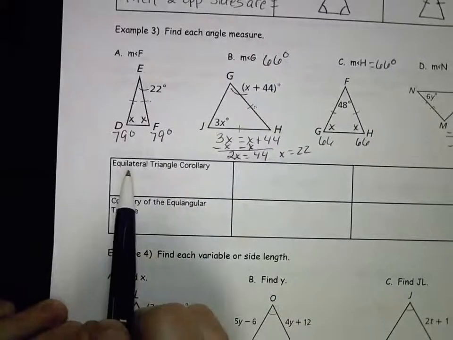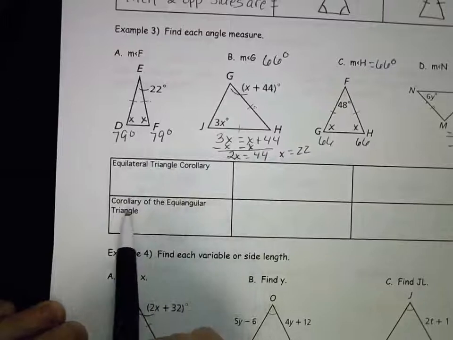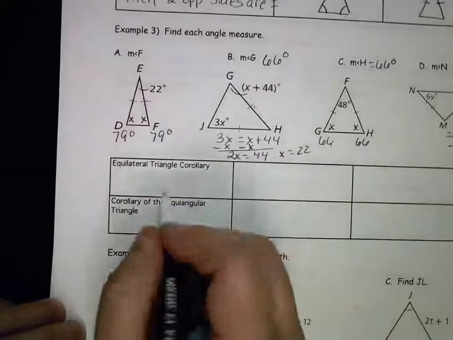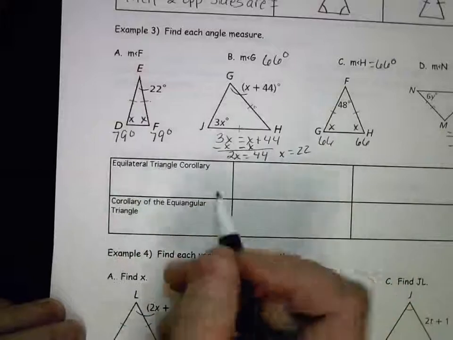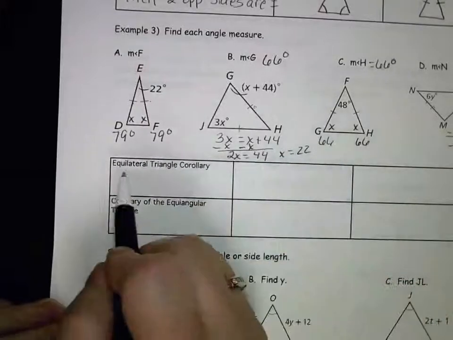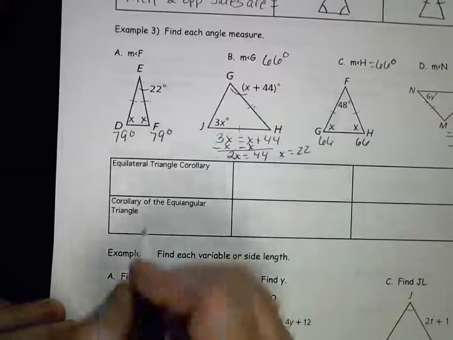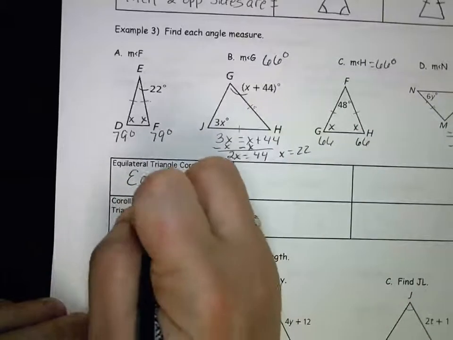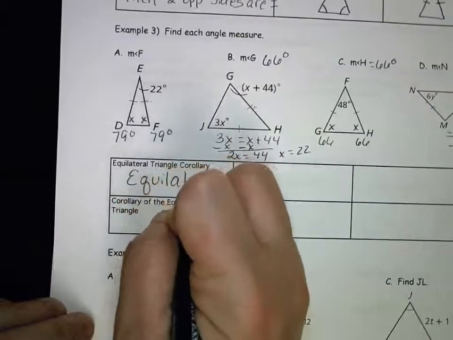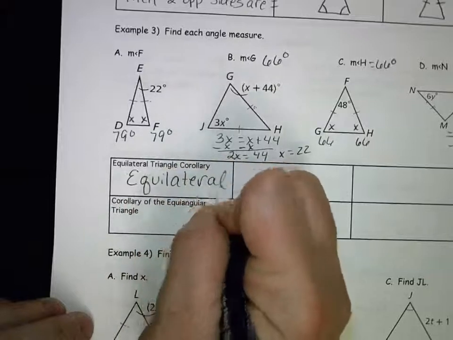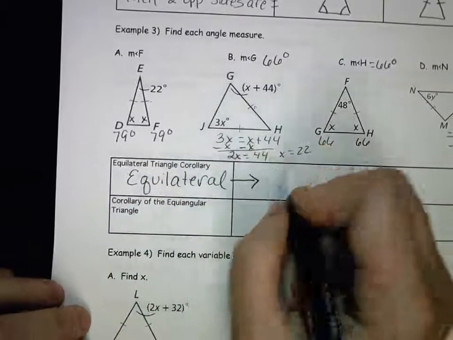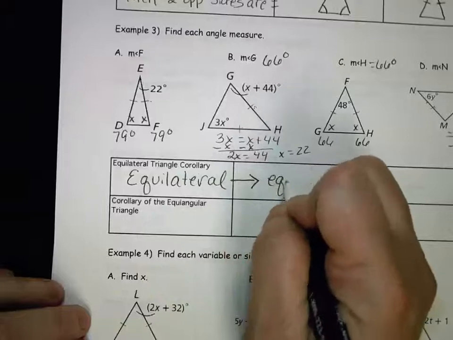We have the equilateral triangle corollary, and this should be the converse of the equilateral triangle corollary. I'm sorry, equilateral and equiangular, they both basically kind of say the same thing. First one says, if you start out with an equilateral triangle, so if all three sides are congruent, that means that it is equiangular.